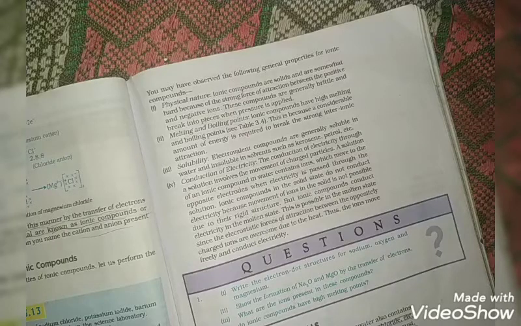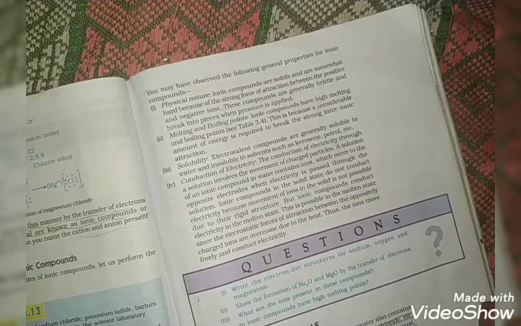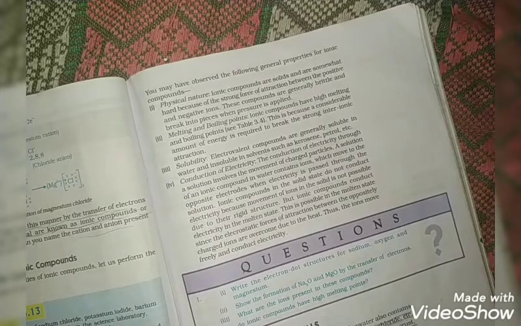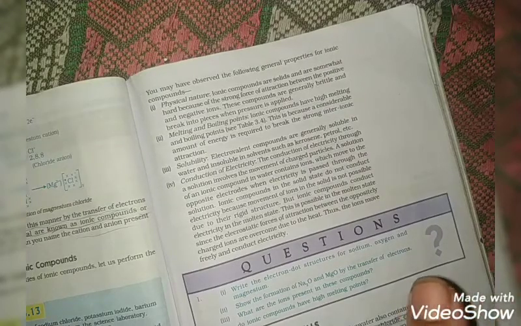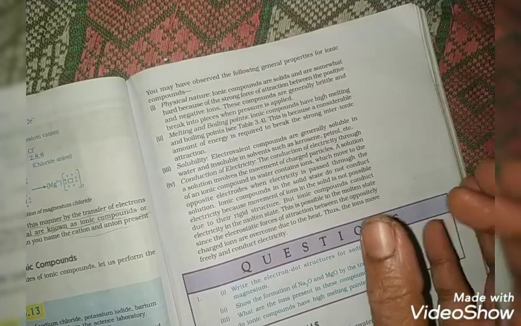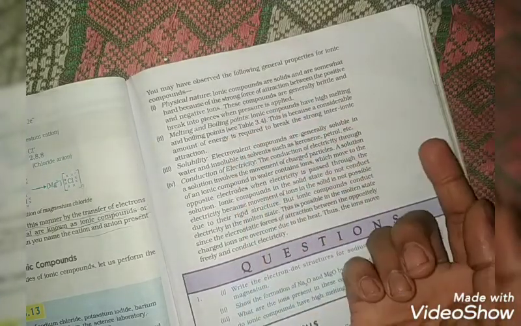So their physical nature is solid, somewhat hard, and brittle. What about their melting and boiling points? Ionic compounds have high melting and boiling points. This is because a considerable amount of energy is required to break the strong interionic attraction. There will always be a strong electrostatic force of attraction between positive and negative ions.